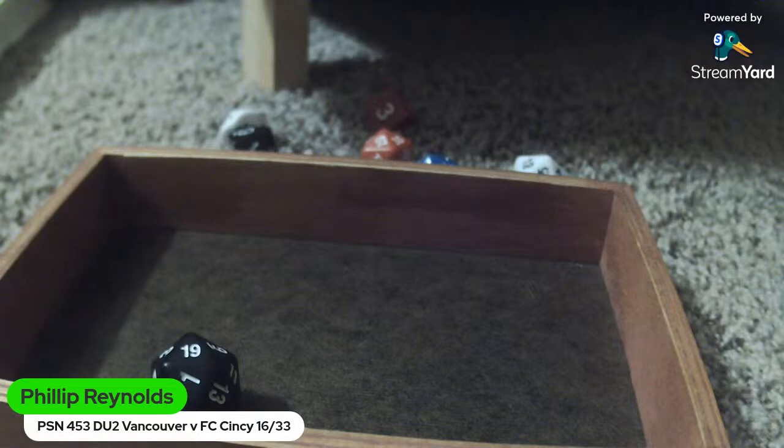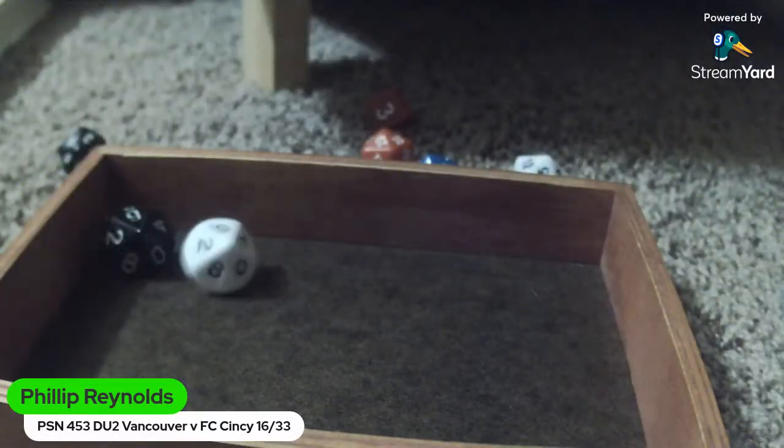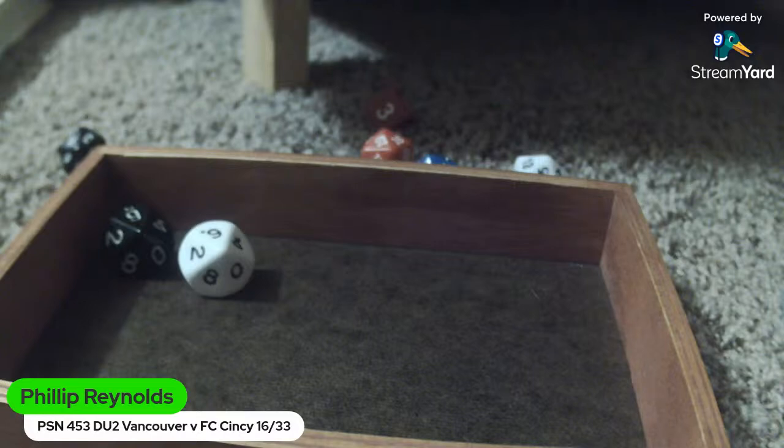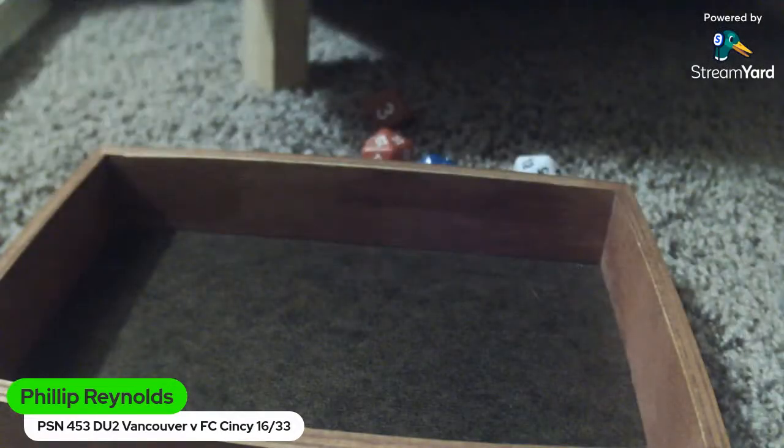That is FC Cincinnati's second penalty, and that will be on Blackett. That will be his first penalty of the game. And let's go to the next segment.